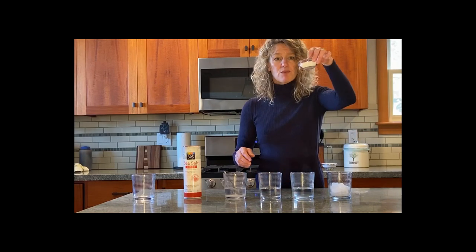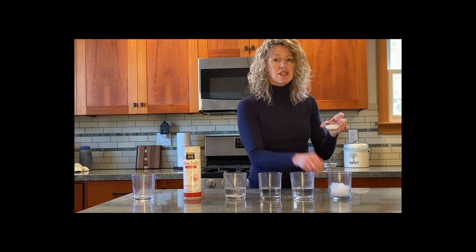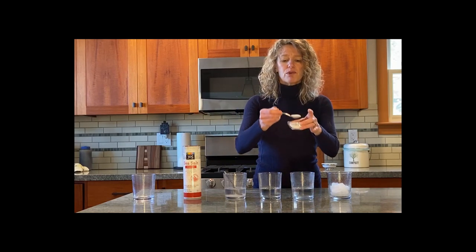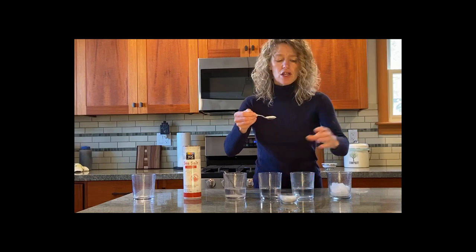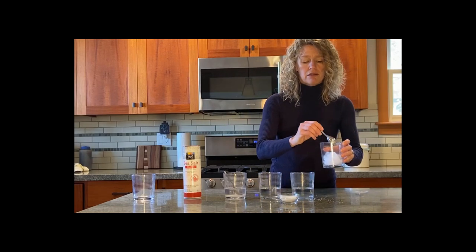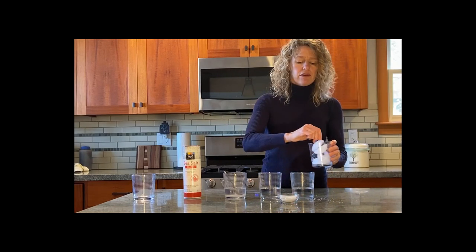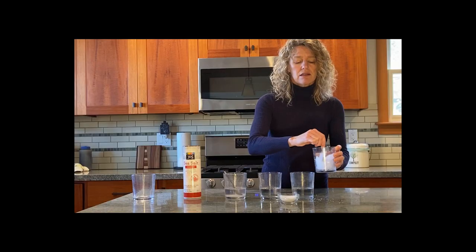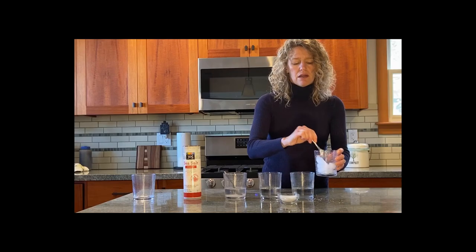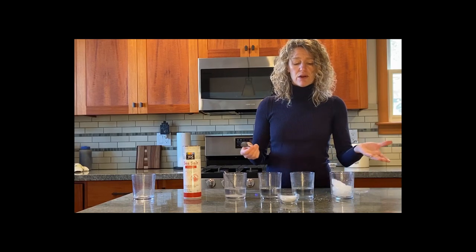So I have some coarse table salt, and I'm just going to take a spoonful of my salt. I'm going to dump it in with water. What do you think? Do we expect those to mix together?